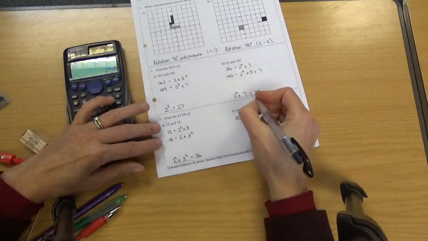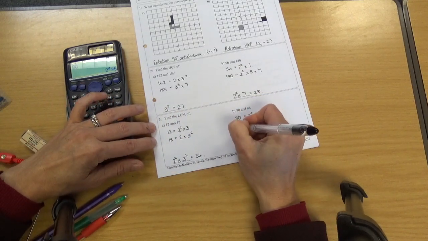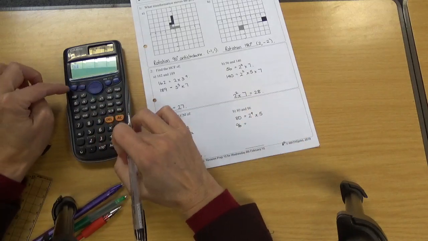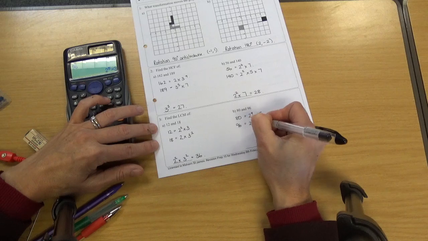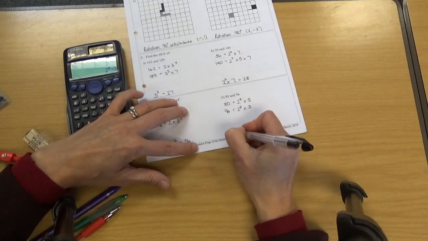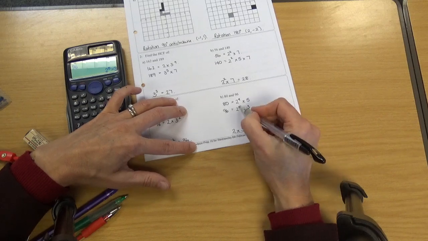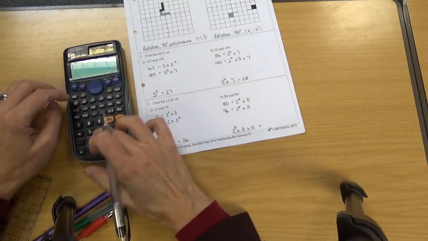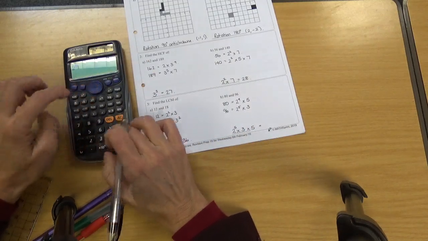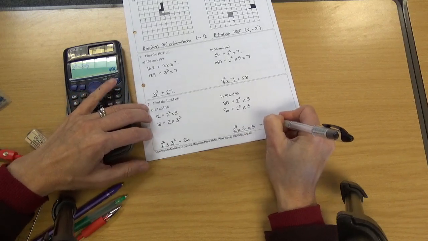80 is 2 to the 4 multiplied by 5. 96 is 2 to the 5 multiplied by 3. So I need a 2 and a 3 and a 5 in my answer, and of the 2's, the power 5 is the higher one. So I want 2 to the 5 multiplied by 3 multiplied by 5, which is 480.